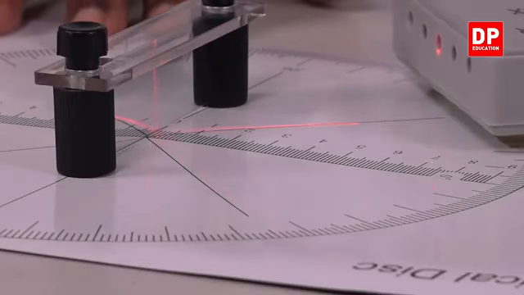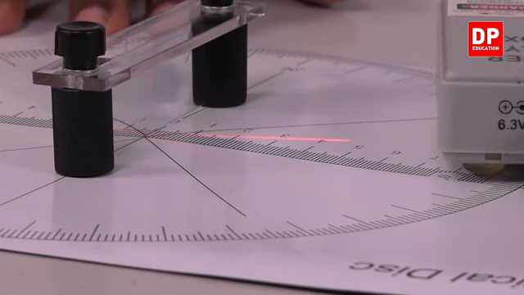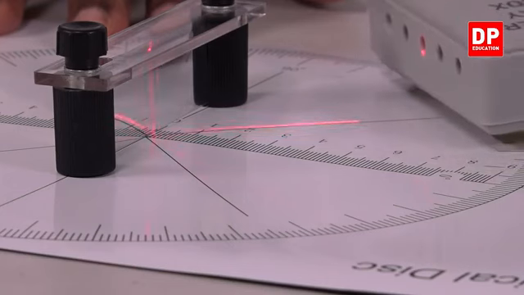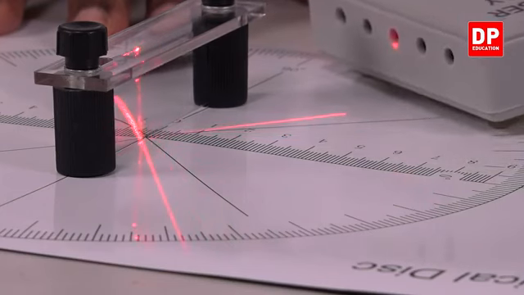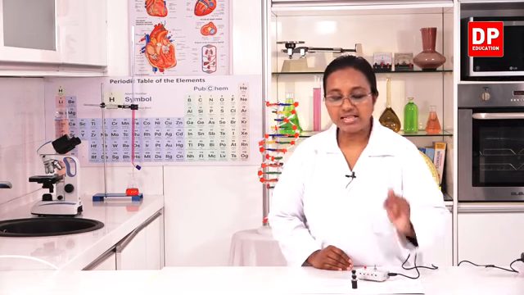What will happen if I decrease the angle? Can you see the angle of incidence has decreased and the angle of reflection also has decreased. If I increase the angle of incidence, now you can see the angle of reflection also increases along with it. So from this observation, you can clearly understand that the angle of incidence is equal to angle of reflection. And also the incident ray, the normal and the reflected ray are all on the same plane.